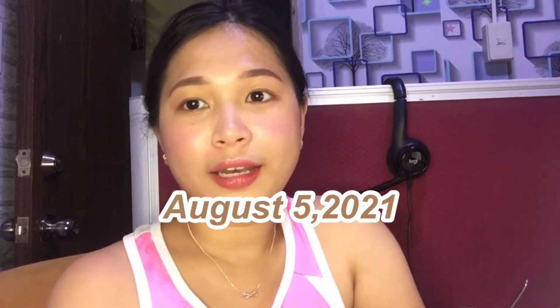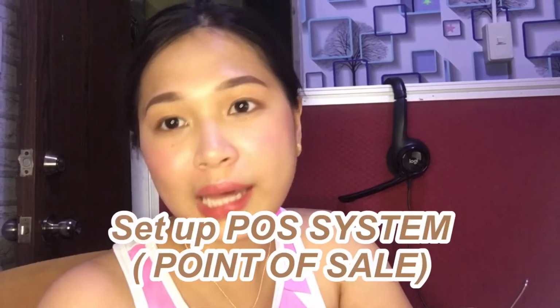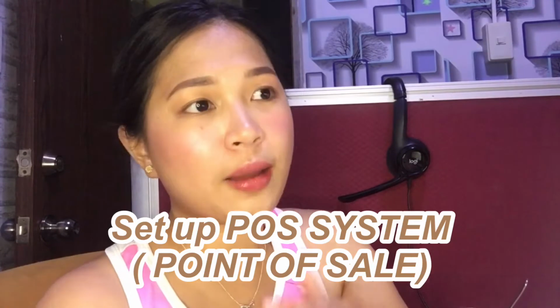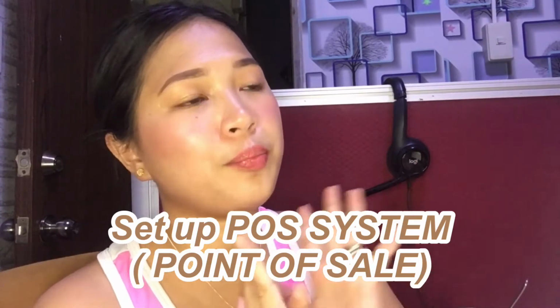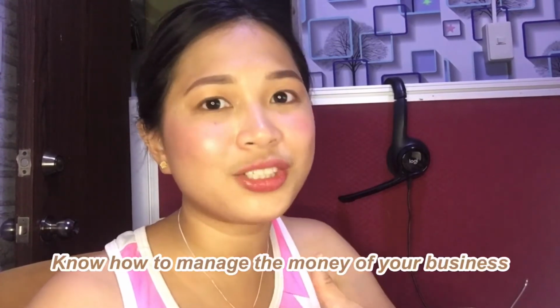Hi guys! So for today, it's August 5 and I'm going to show you how I am going to set up my POS, because I've mentioned that part of my list is to set up the POS. Aside from setting up the POS, I will also be sharing the setup of my cash flow tracker. The most important thing, guys, is that you know how to manage the money and the finances of your business.